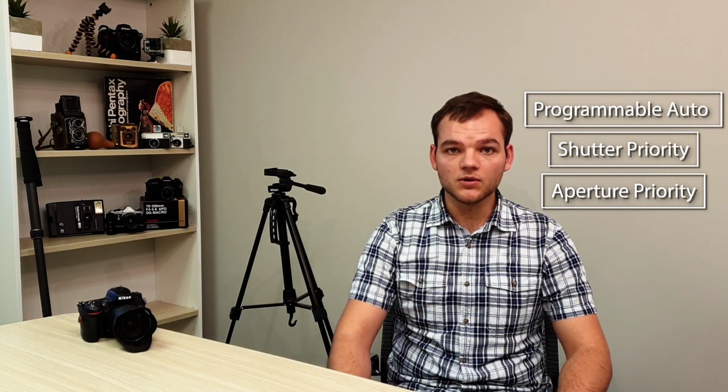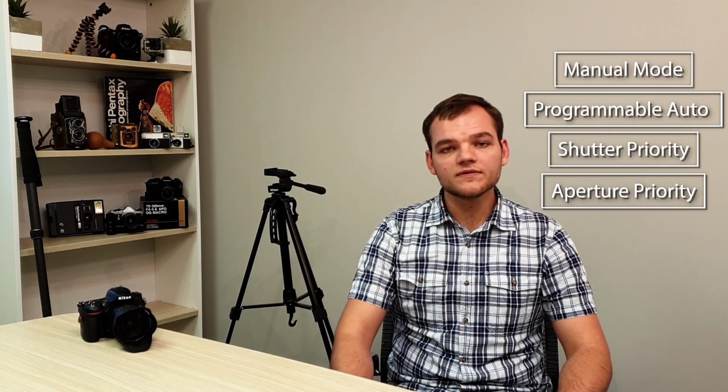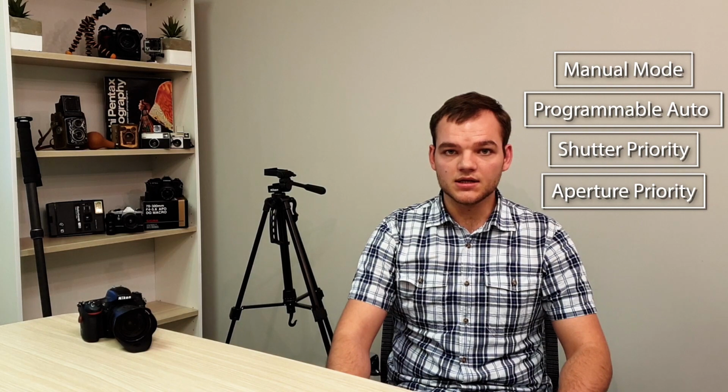On a Nikon's dial, you'll see four main shooting modes: aperture priority mode, shutter priority mode, programmable auto, and manual. All of these settings act as a preset, but you will still be able to change the settings manually.